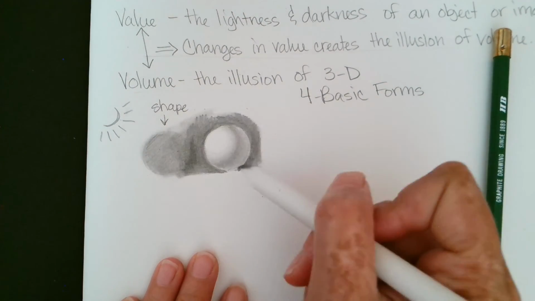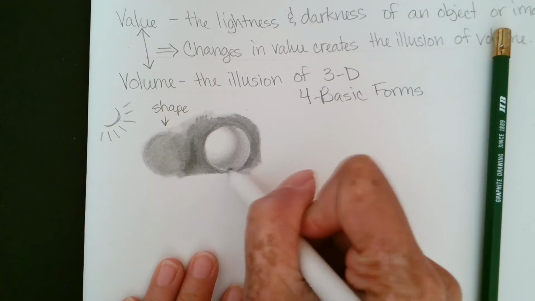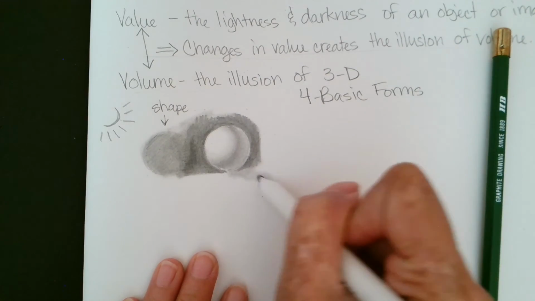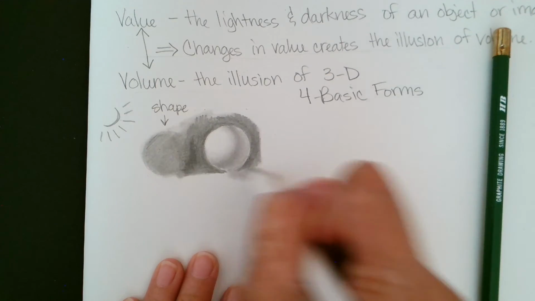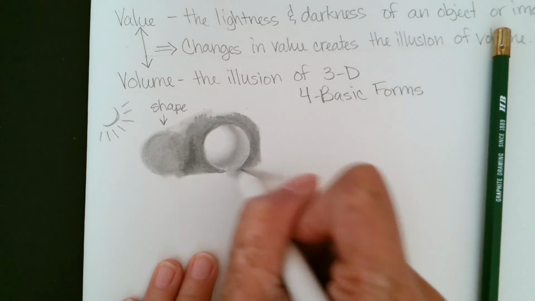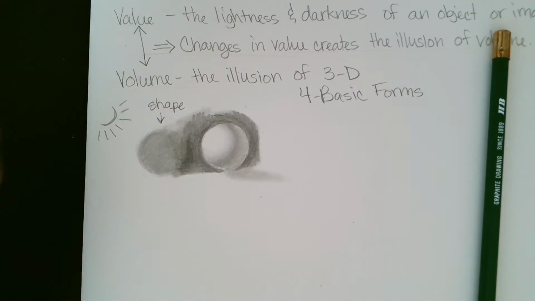So if there is a light source here, the cast shadow is going to kind of come over this way. And because there's already graphite on my blending stump, I'm just going to kind of make it elongated, make a shadow right here. Because we want that sphere to exist on some sort of plane, right?